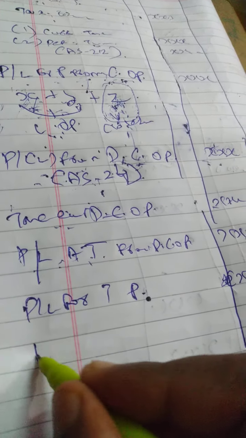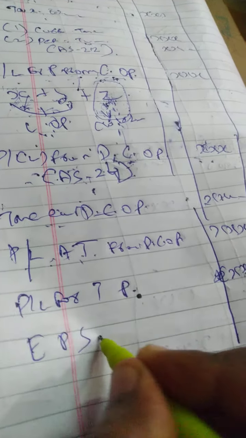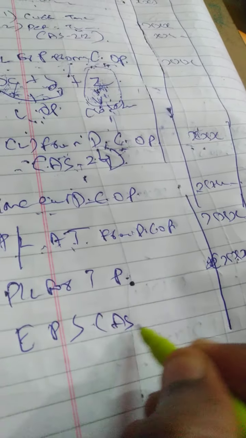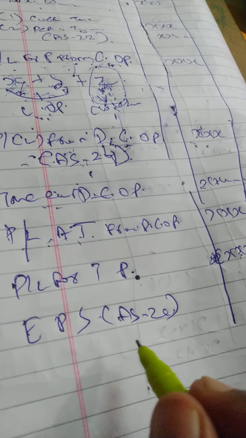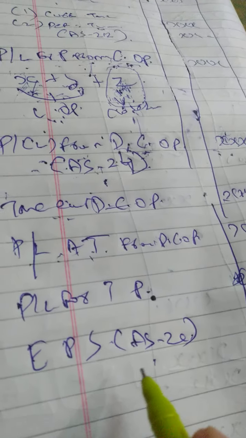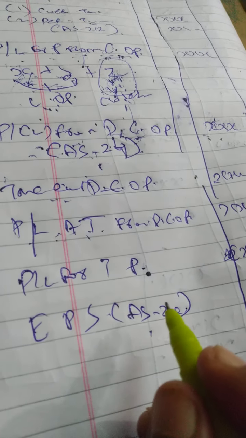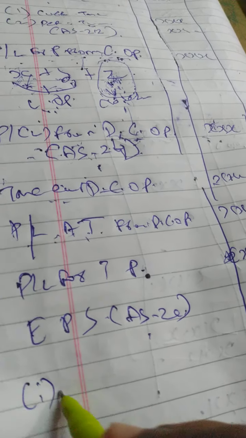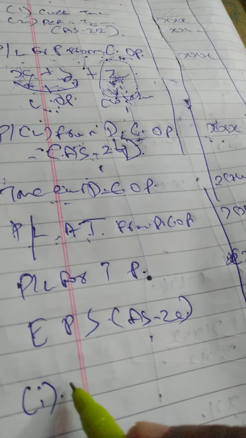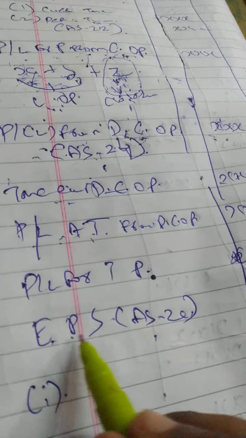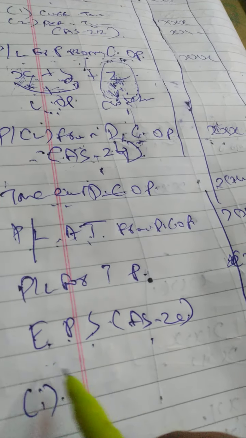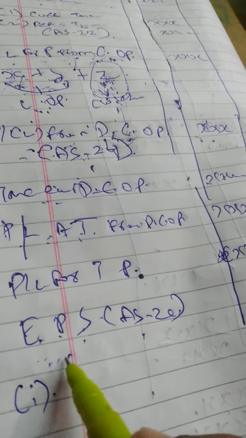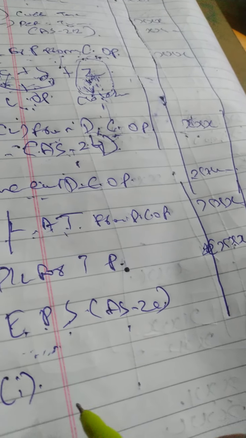Then finally EPS, earning per share. This is Accounting Standard 20. Accounting Standard 20 is also not there in your syllabus, so we need not worry much. For your understanding, what is the meaning of EPS? EPS is earning per share, earning per share available to equity shareholders.